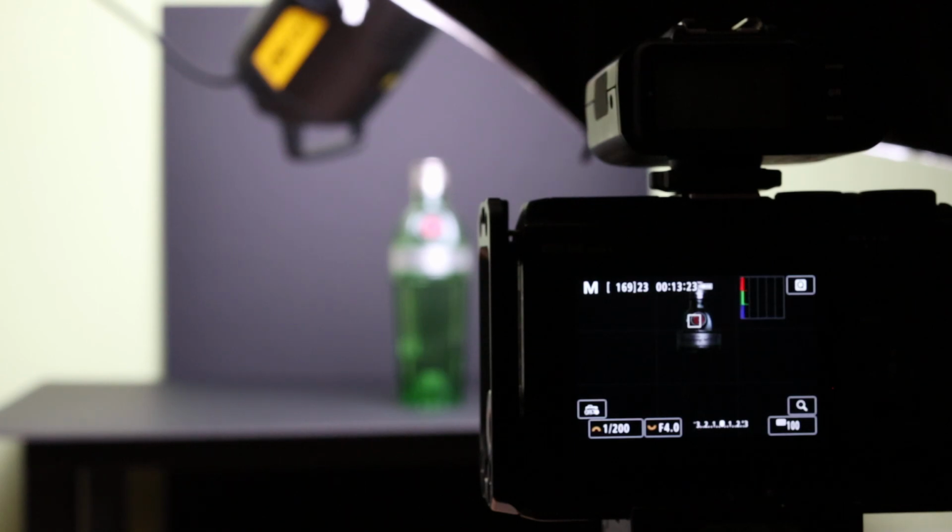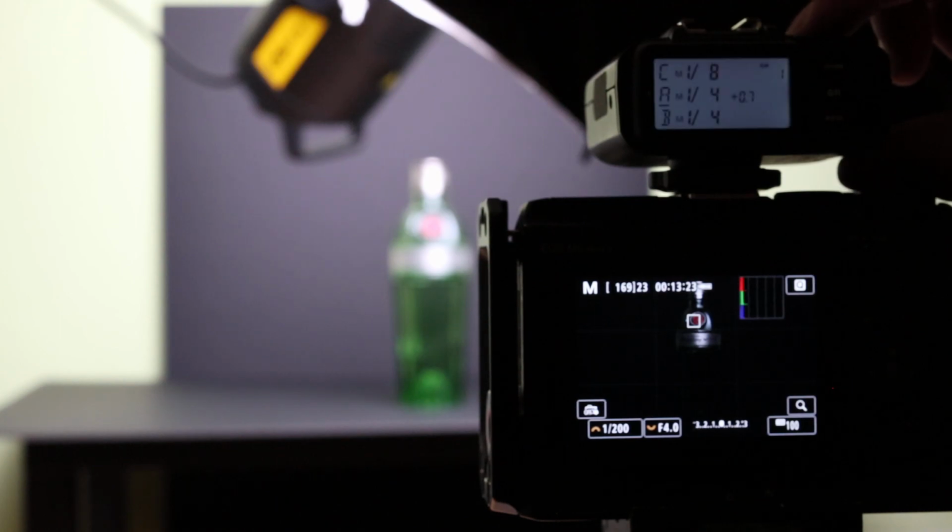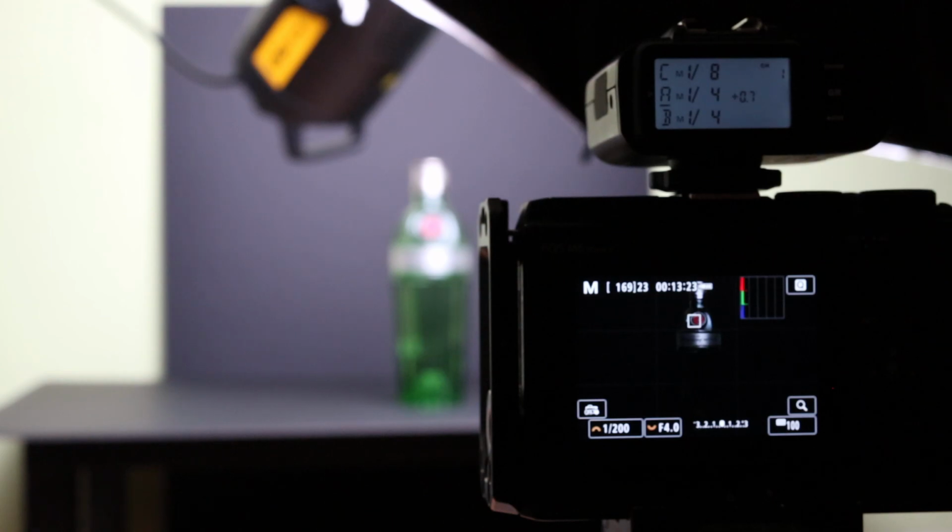So exposure simulation is enabled, and it shouldn't affect anything if I just do a test fire shot of my flash unit. So you see the display is not dimming. This is how I think it should react in general.